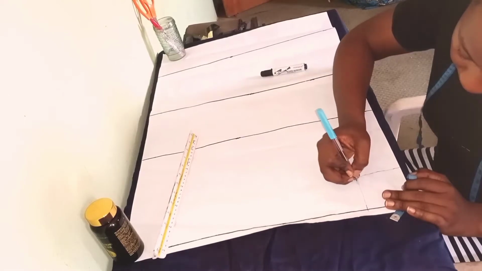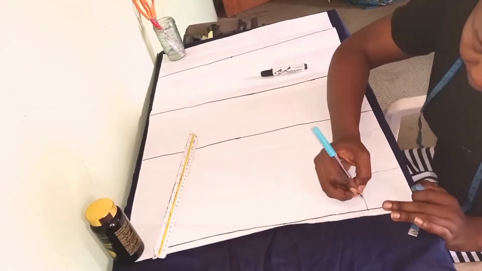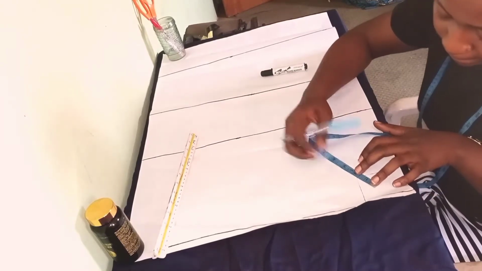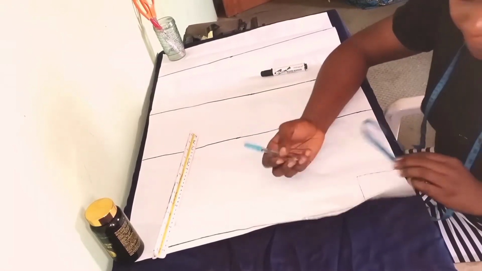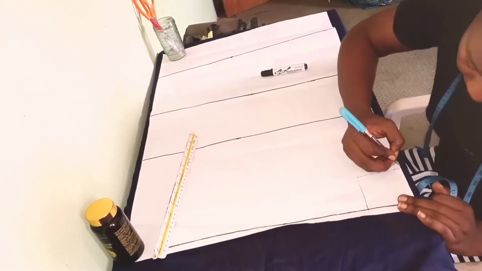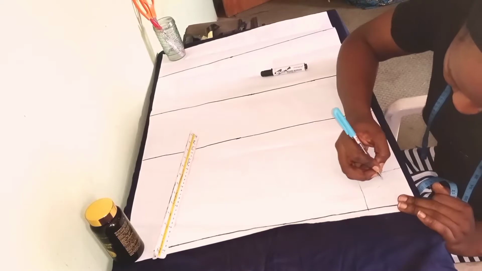At the angle of the square on your right hand side, I measure out 1.5 inches for the curve. That is if you don't have a curve ruler, but if you have a curve ruler, you can just make a curve straight away.